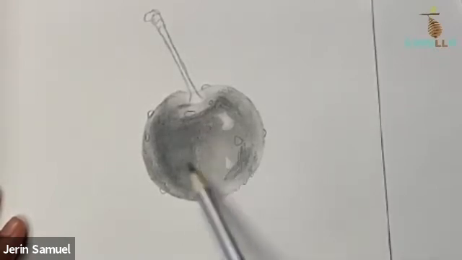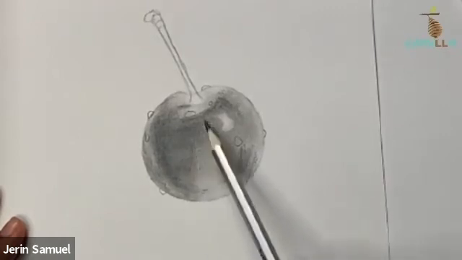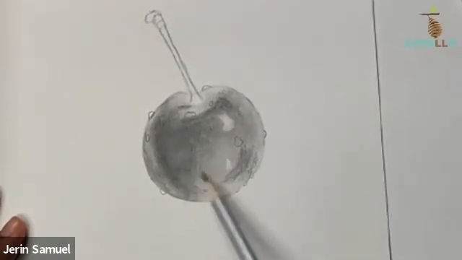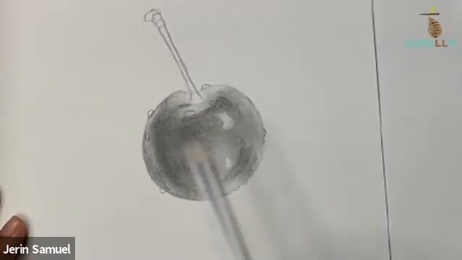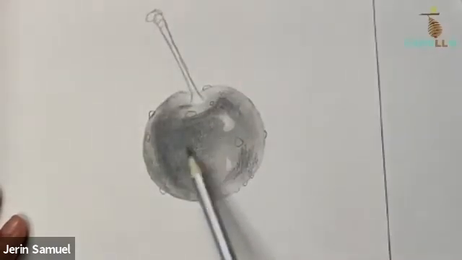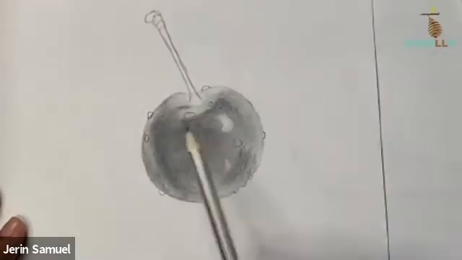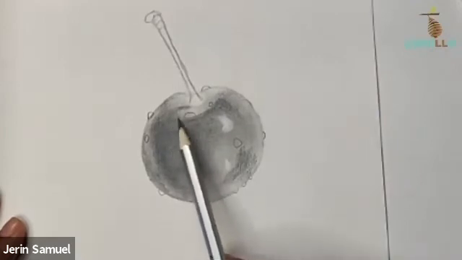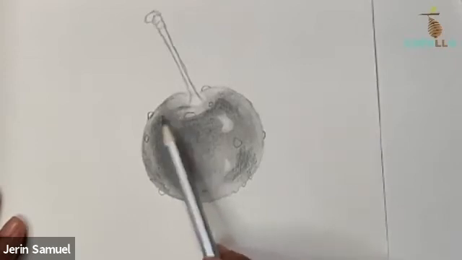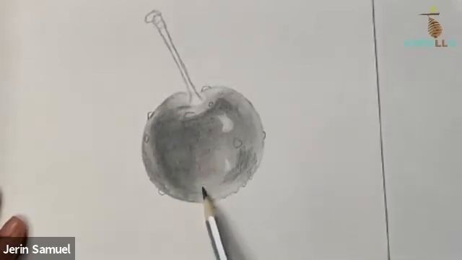So if you're done with making these dark tones, you can start blending it. Okay, don't blend it yet. I will show you how to do the blending part. Don't just blend the entire thing. If you blend the entire thing, everything is going to look the same. So wait and see how I'm blending.